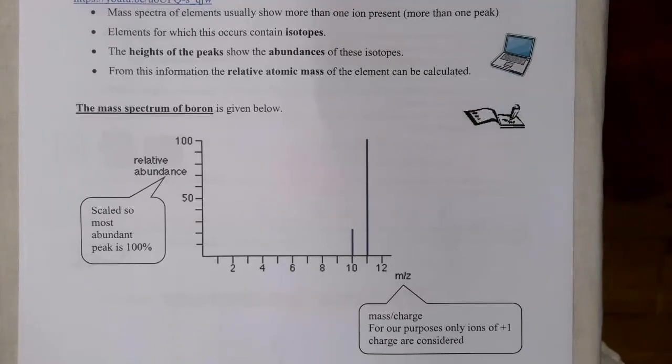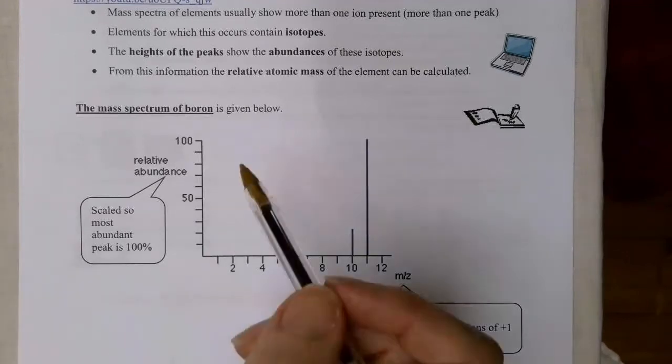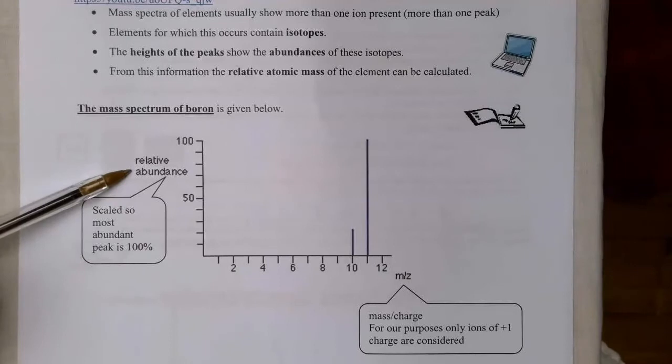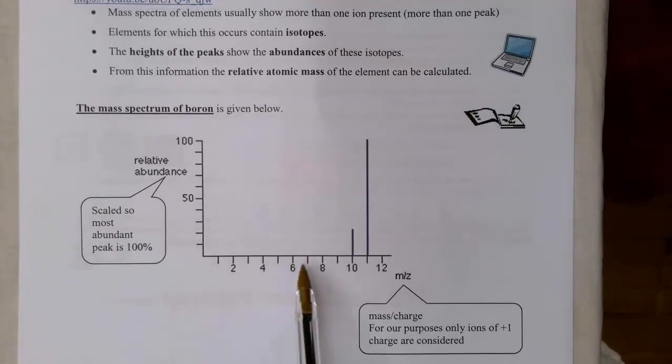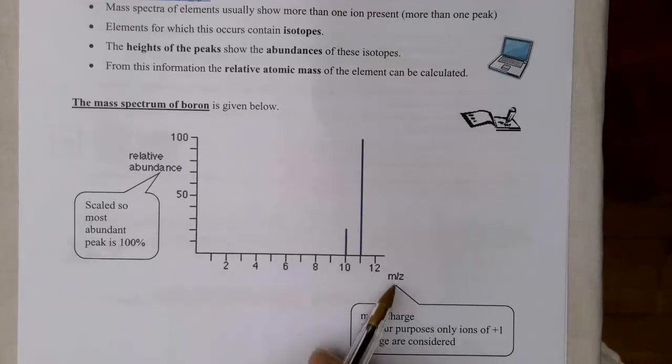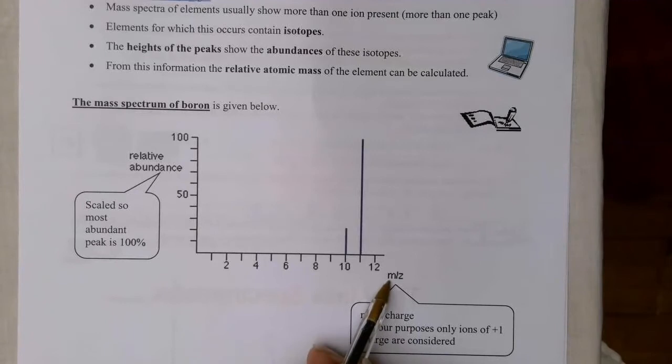So here is an example of one. Up the side here I have a scale of relative abundance. The value along the bottom is what we call the m/z value. So that is the mass divided by the charge. For our purposes, we're only at the moment going to be considering ions with a +1 charge. So that would be the mass divided by 1, which will just give us the mass.